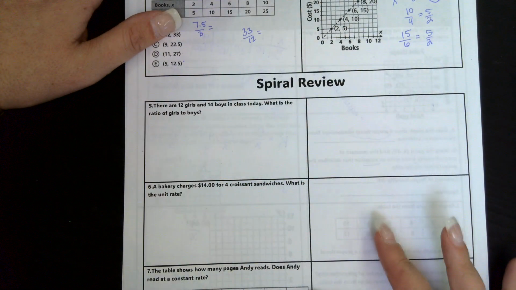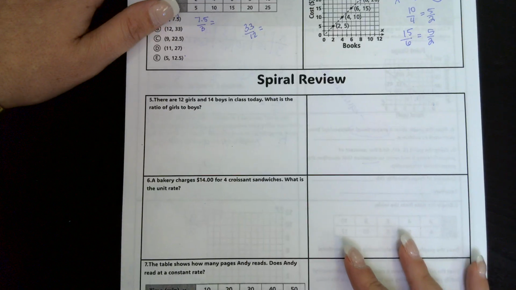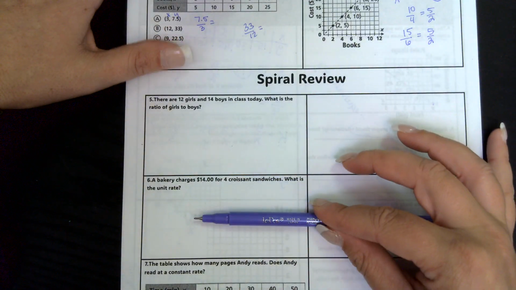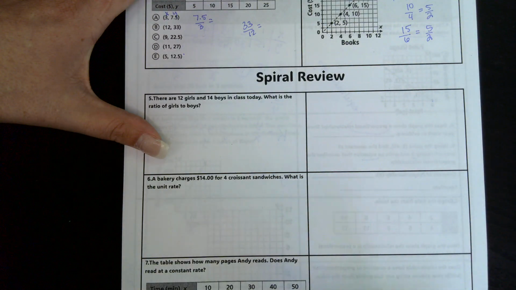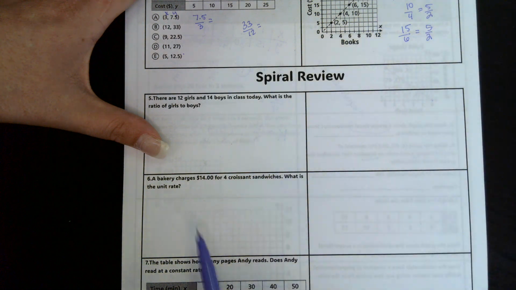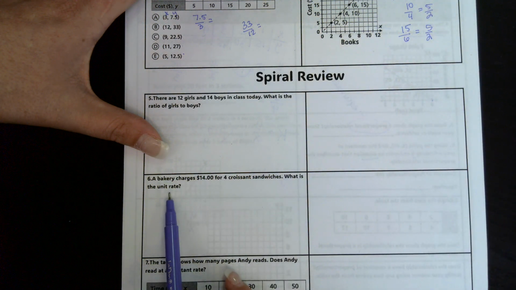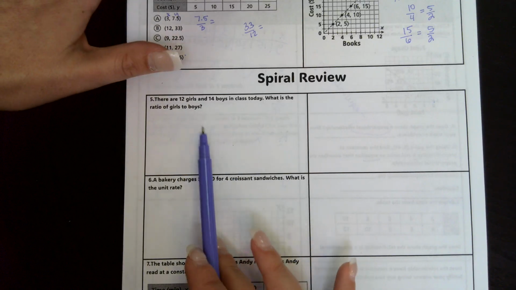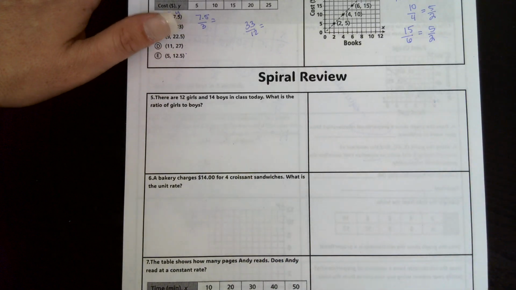Like I said last night, I'm not going to go over these spiral reviews, because you should be able to do these reviews, especially 5 and 6 and 7. Just remember, constant rate down here is the same thing as finding this. What is the unit rate? Remember, you can put it in a ratio box or as a fraction, and then you should be able to do ratios. Okay? Alright, that's it for tonight.